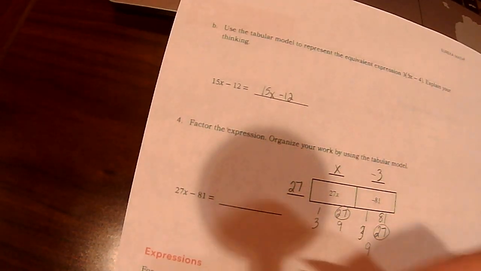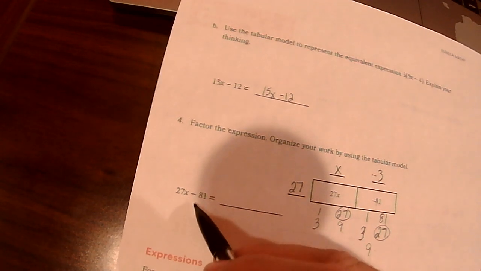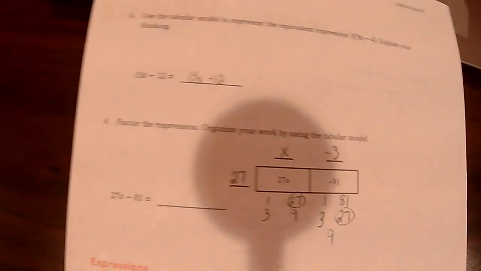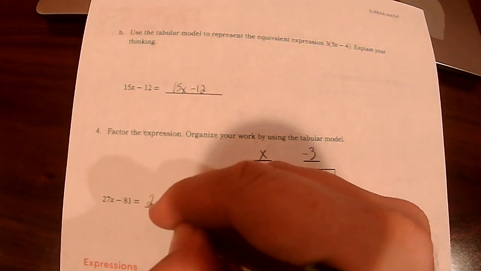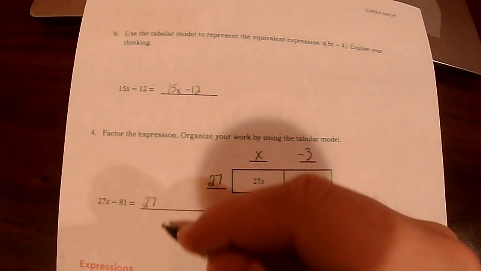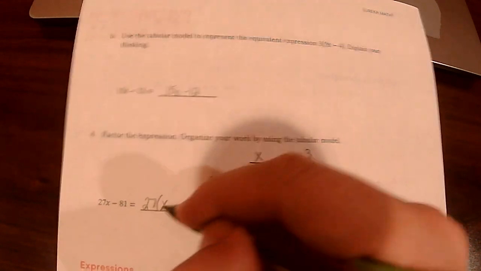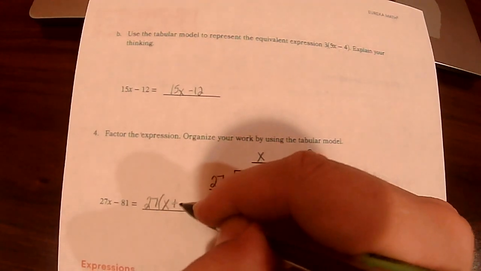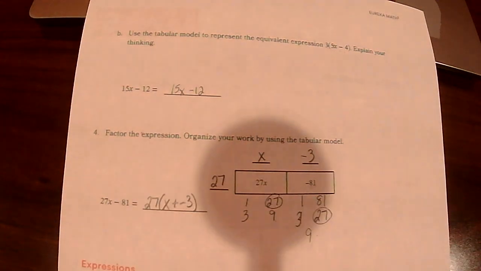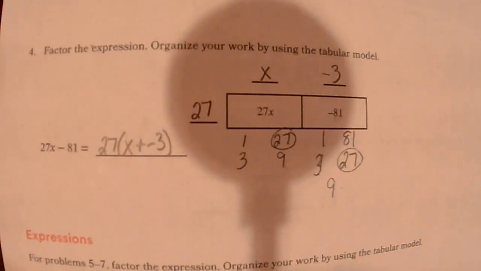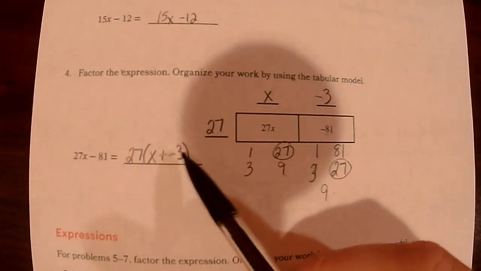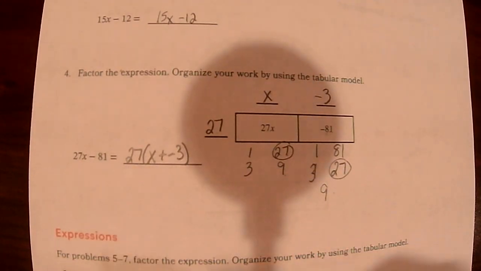So when we have our expression 27x minus 81, we factor a 27 out and leave x minus 3, or x plus negative 3. And if you use the distributive property and multiply out, you'll end up with this expression right here.